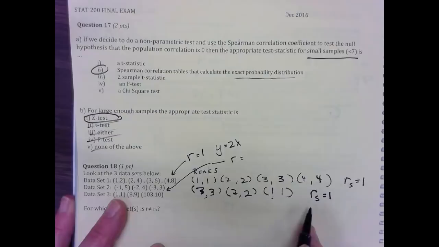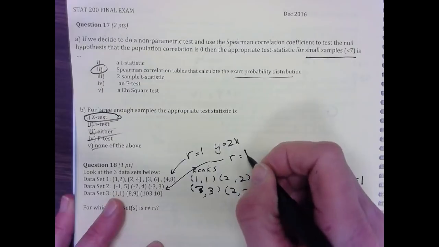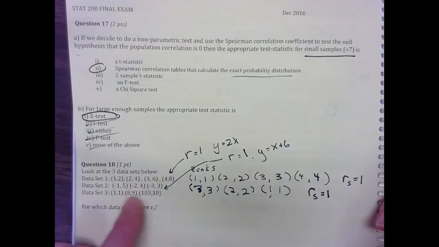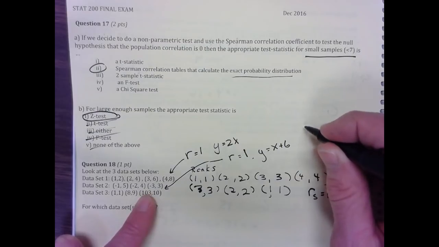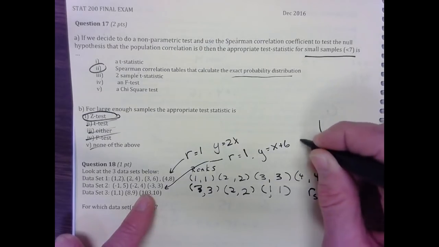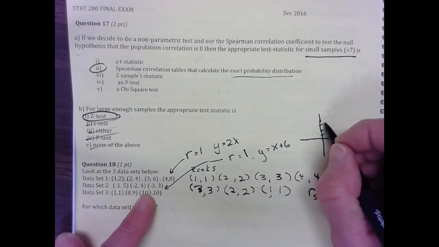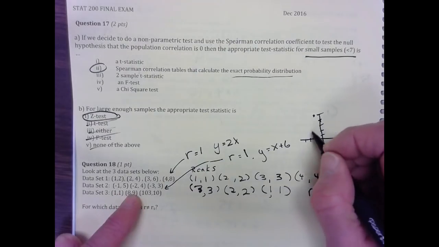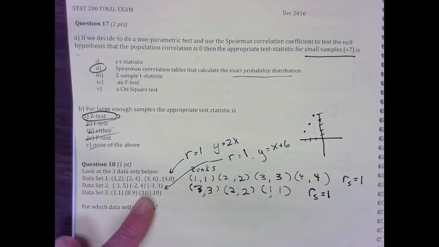So does this also have R equals 1? You might not see that at first, that R is equal to 1 here, because Y is equal to X plus 6. But let's say you didn't see that, and you wanted to, so you could just plot those 3 points. So let's say we plotted them. So you have -1, 5, then you have -2, 4, and then you have -3, 3. And you can see they're all on a straight line there.